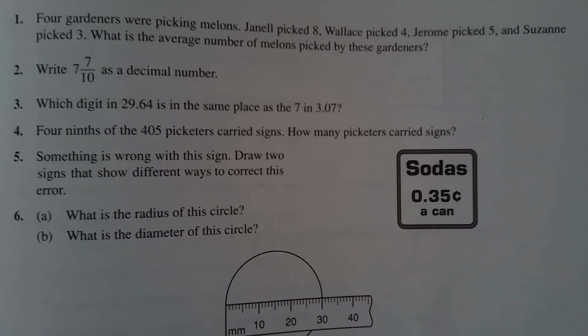Number 5, something is wrong with this sign. The sign is over on the right. Sodas, 35 cents a can. Something's wrong with the way the sign was written. Draw 2 signs that show different ways to correct this error.